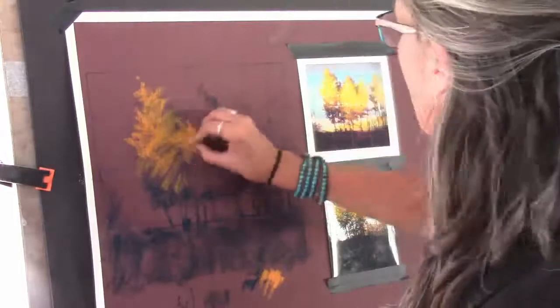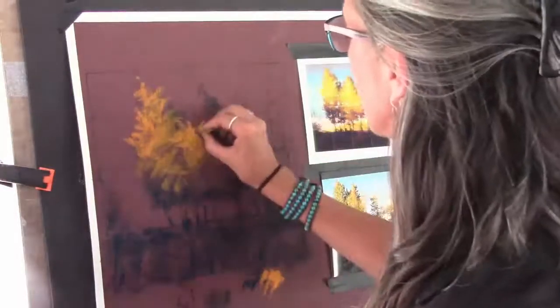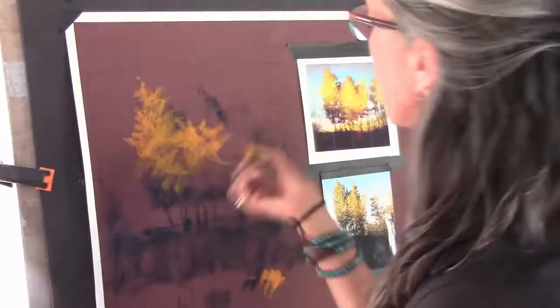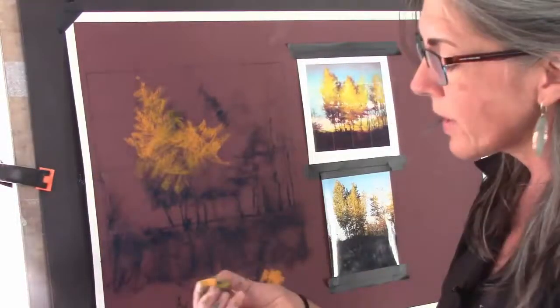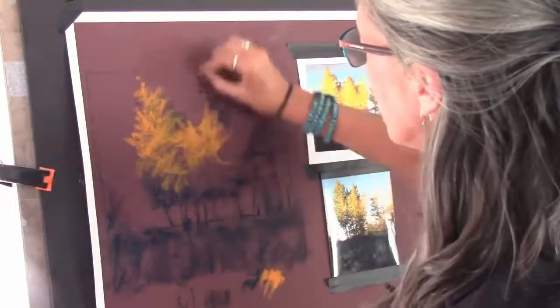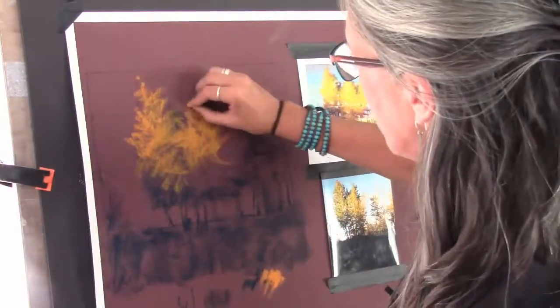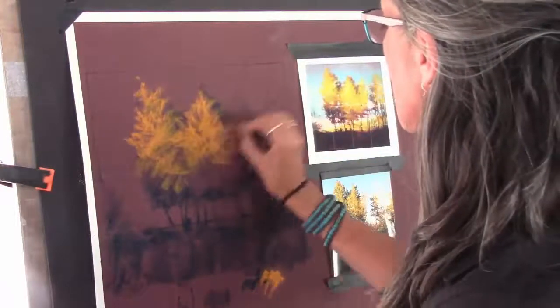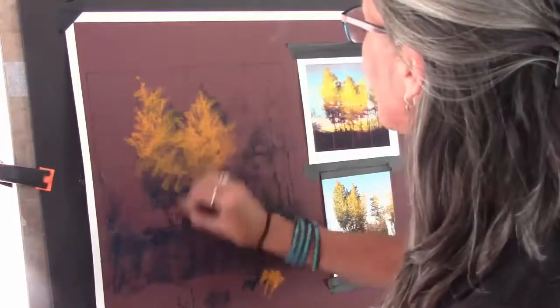Some big strokes. Not just this, not just that. I want some big strokes. I'm using, it's not a very big piece, but I can still get some big strokes. I'm using a light touch.